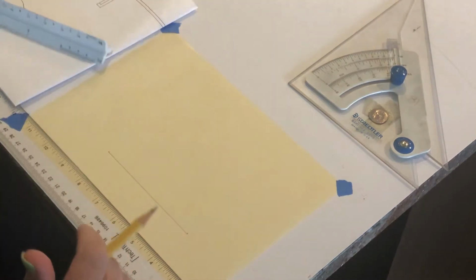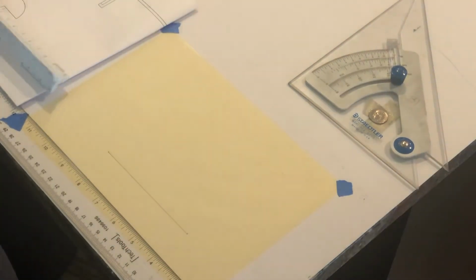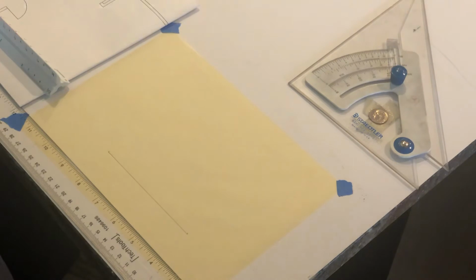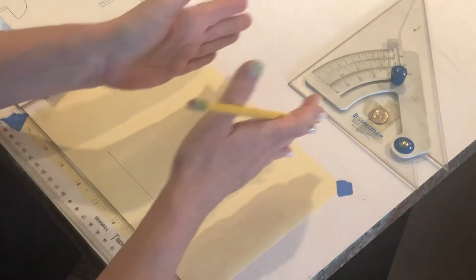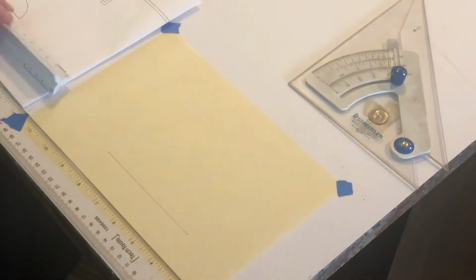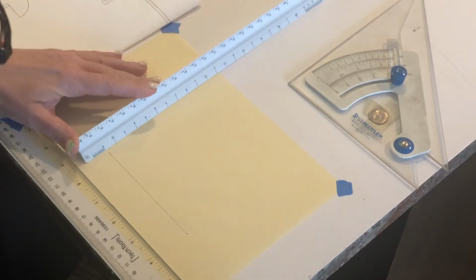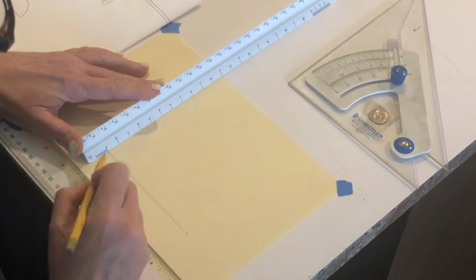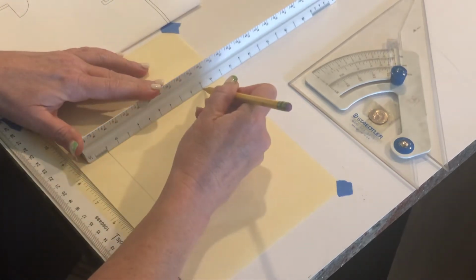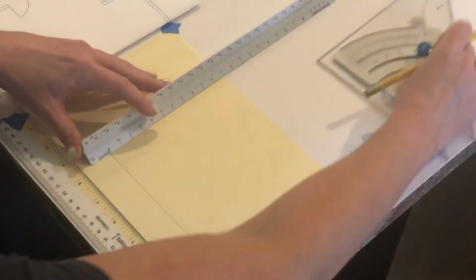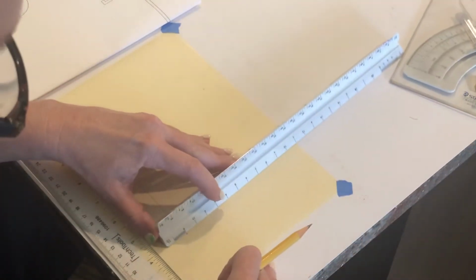Now I need to figure out the ceiling height. So the loft requirement said that the ceiling height was 12 feet. I'm not going to make the bathroom 12 feet tall. That would be a very narrow, skinny, tall box. So I'm going to drop the bathroom ceiling to be 9 feet high. So I'm just going to measure from my floor up 9 feet. I'll do this on both sides.